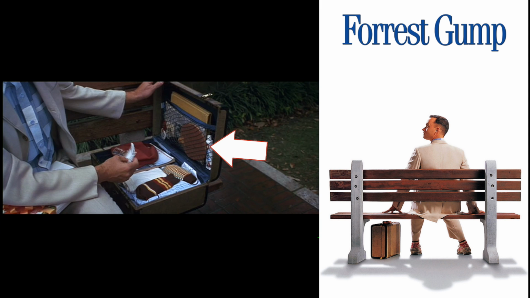We see a ping pong paddle, a Bubba Gump hat, and some political buttons. These are all clues not only about Forrest's personality, but also foreshadow some of the adventures in Forrest's story. Also take note of how neat and tidy everything is placed in his suitcase.